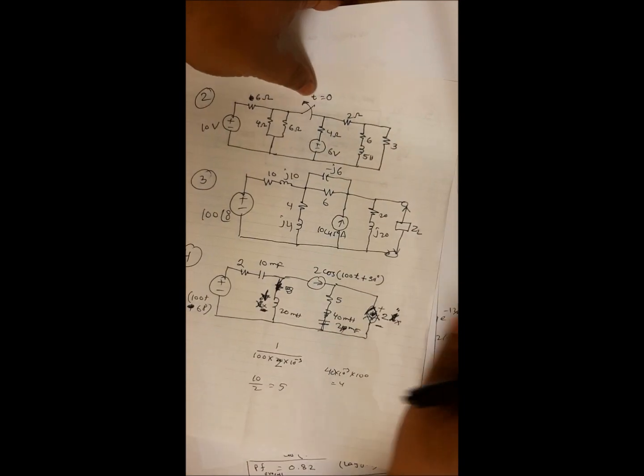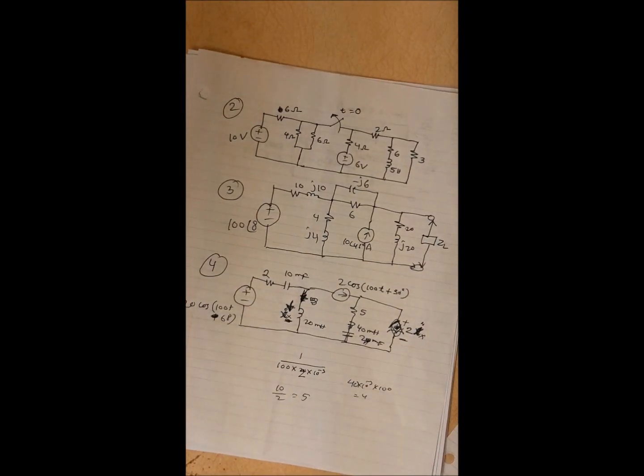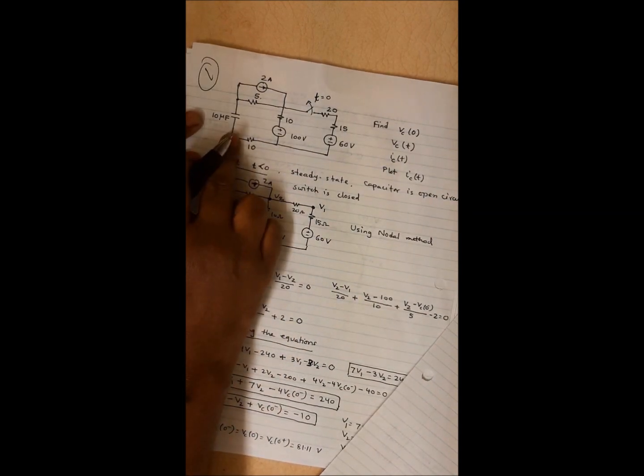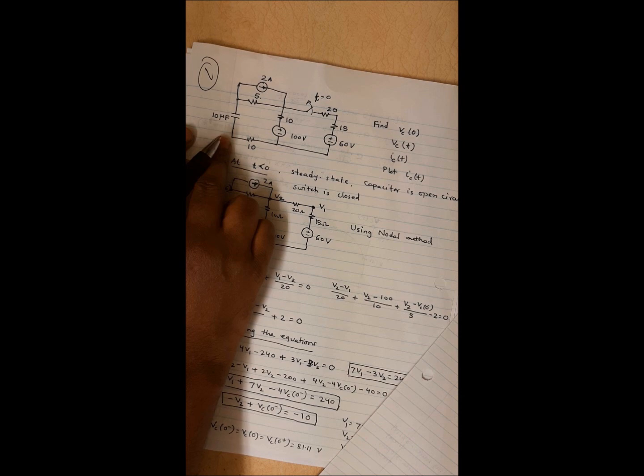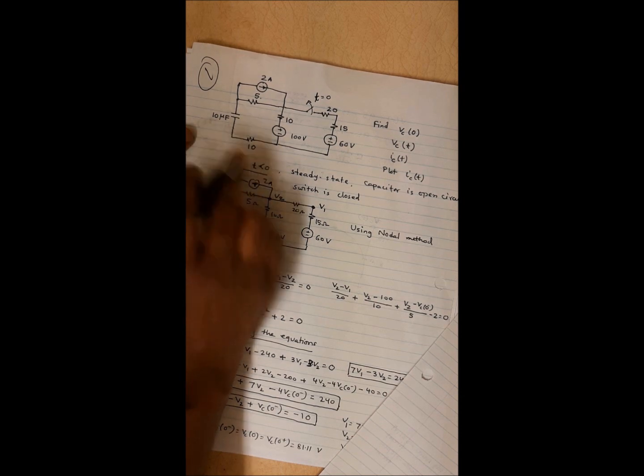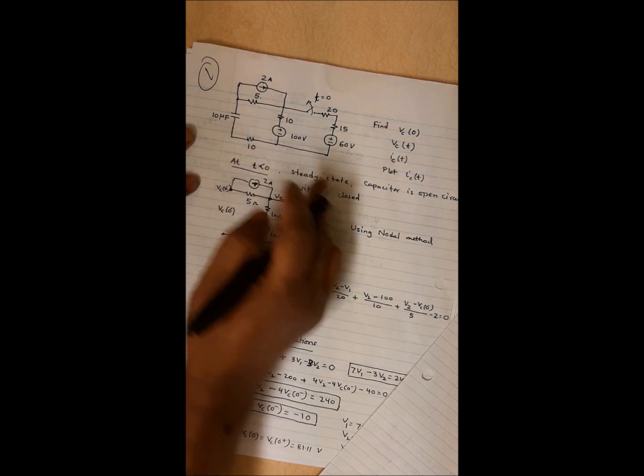So similarly, we can solve the RC circuit very similar to this. You need to solve for the steady state for t less than 0. That means, think about this circuit. If you wanted to solve this, you have to solve for t less than 0 in a steady state.